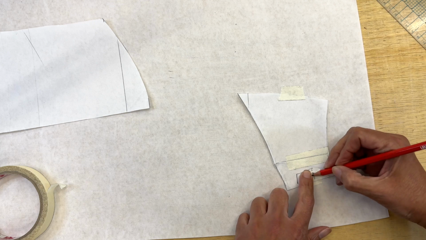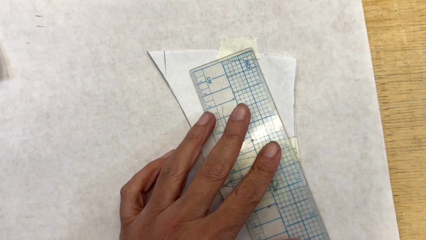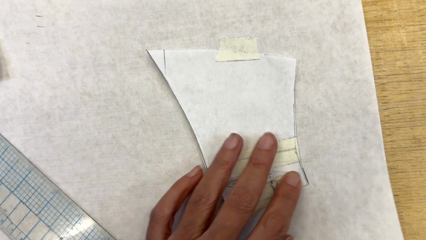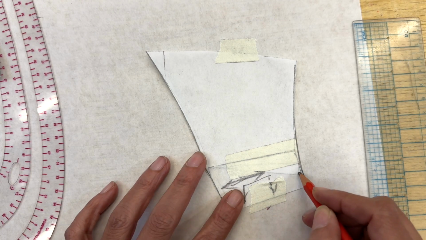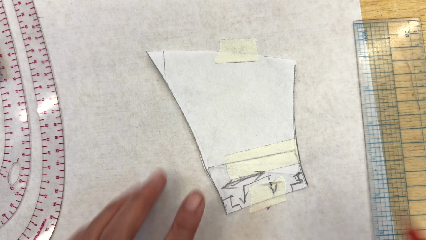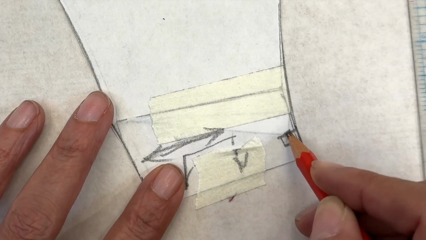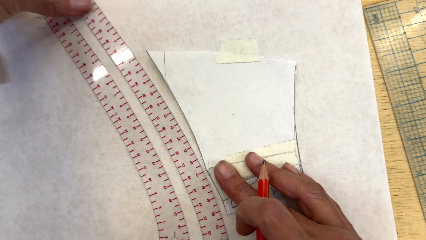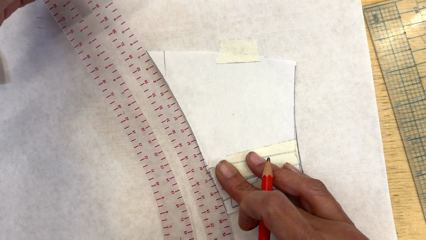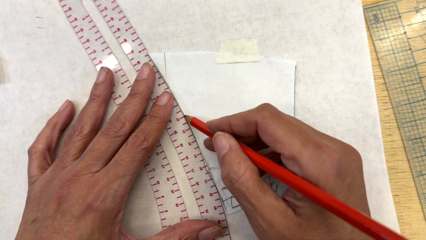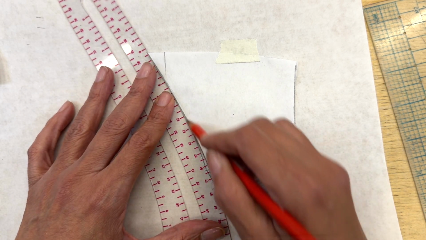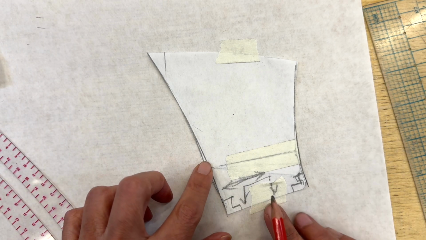I'm marking that I will cut that folded, and I'm gonna soften up the waistline with my French curve. And make sure that the beginning of your two lines are squared from the center front. This is very important to achieve a nice pattern. Now I'm gonna soften up the other line, and I have my top canesú done.